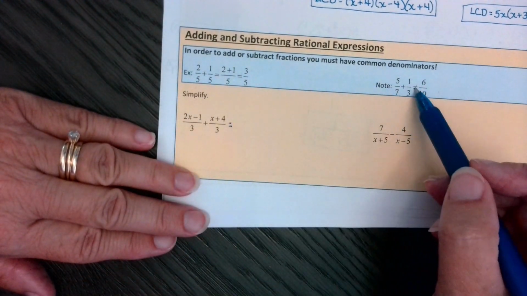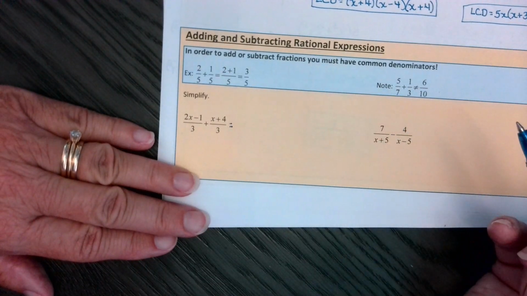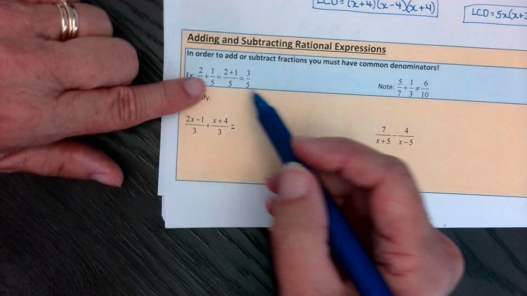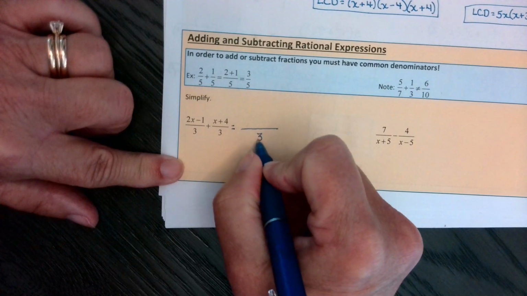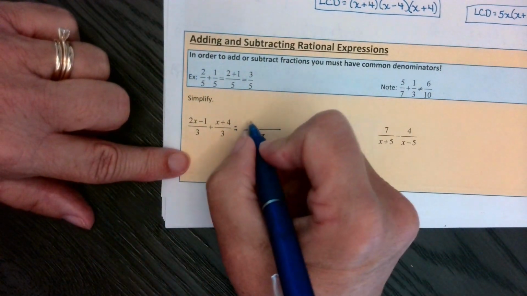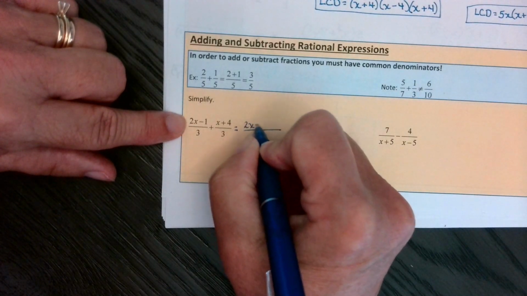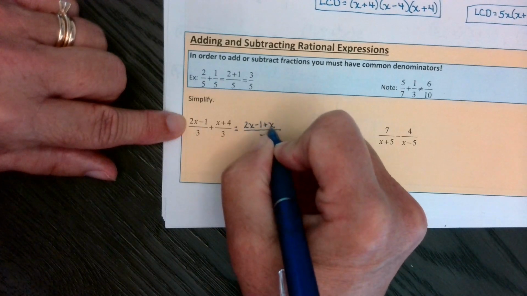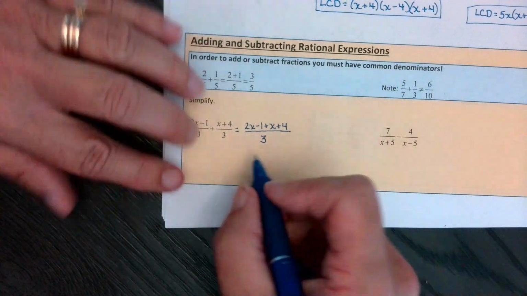Right here, you can't add the denominators and then add the numerators. It doesn't work that way. You have to get them so that they have the same bottom number. This one does. It's 3. So really what you're doing is you're saying 2x minus 1 plus x plus 4. That's what you're doing. Now you just simplify that.